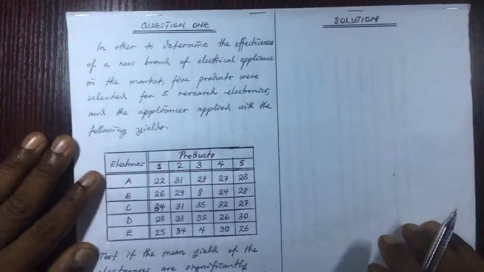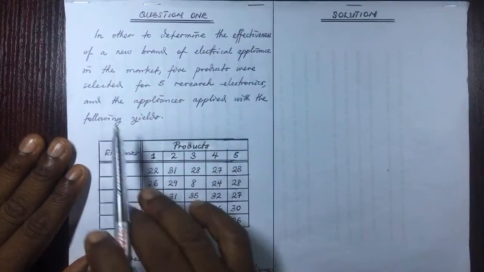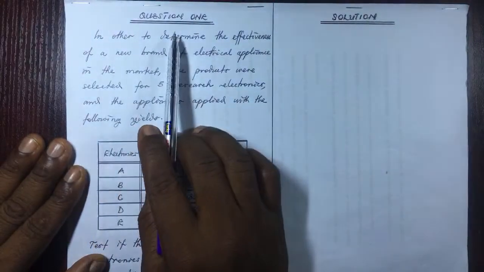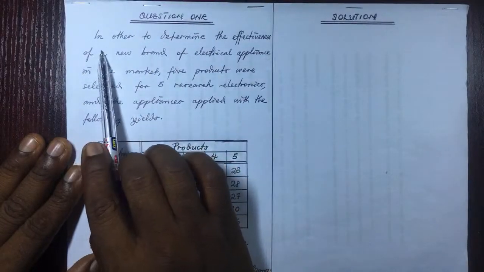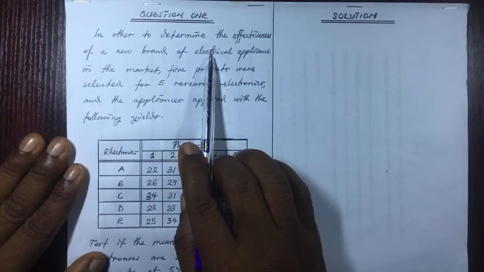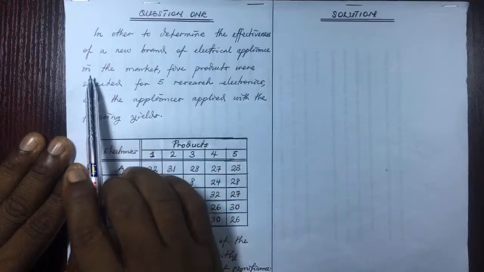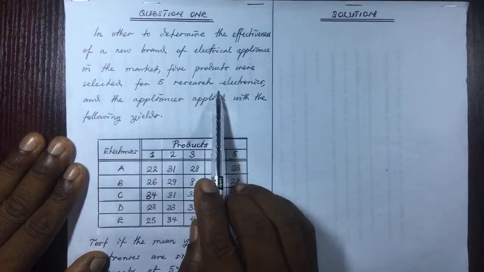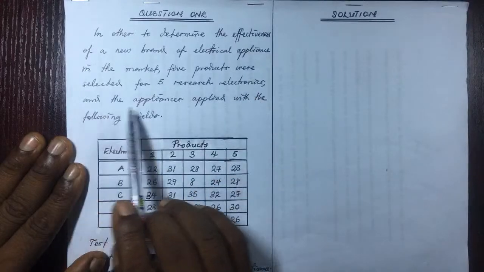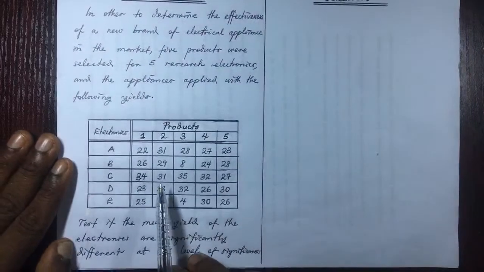Now, just in case you have a pen and paper, you could quickly take down this question. The question says question 1, which is a case for the one-way Anova balanced case. Question 1 says, in order to determine the effectiveness of a new brand of electrical appliance in the market, 5 products were selected for 5 research electronics, and the appliances applied with the following yields. So this is the problem we are looking at.